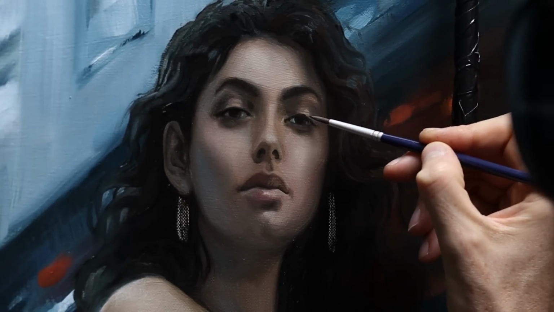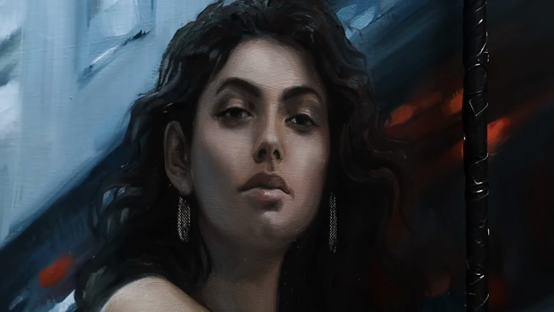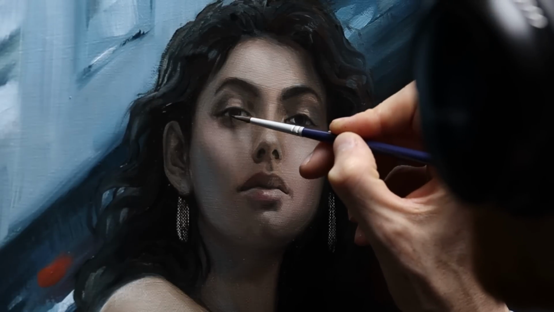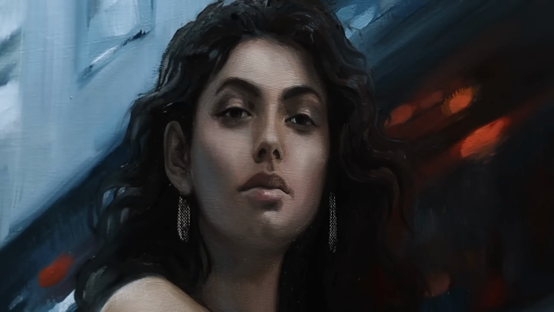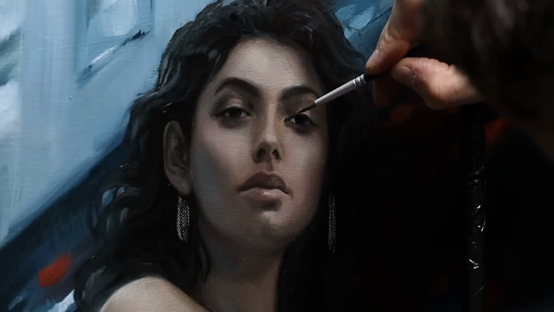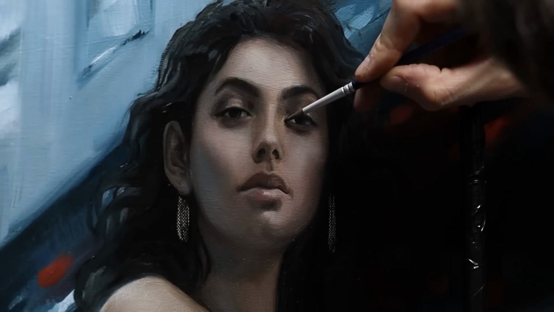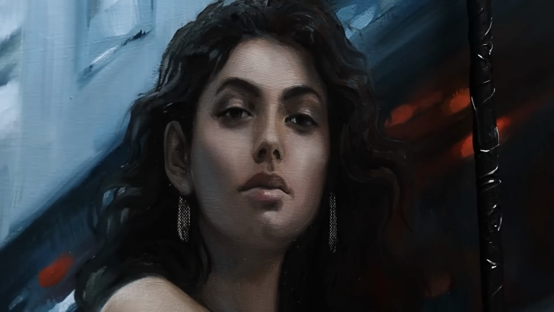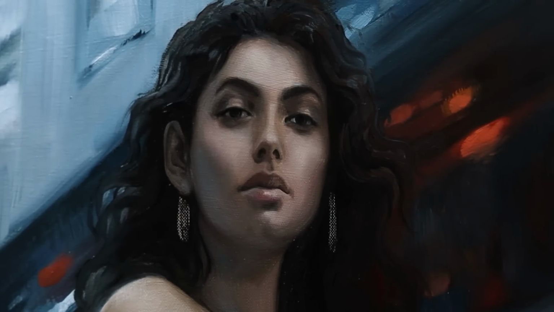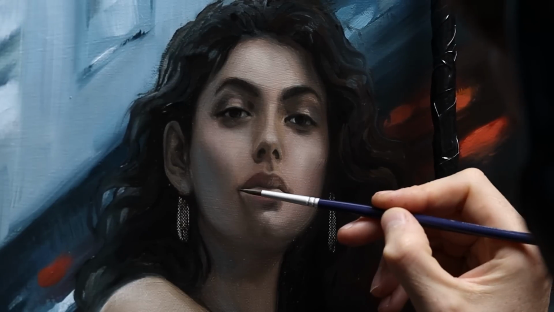So what you want is to soften edges as much as possible, and for that you might employ various techniques. You can use brushes with soft bristles, even your fingers, but I don't really recommend this. You just want to gently blur the boundaries between different areas. That's very simple.